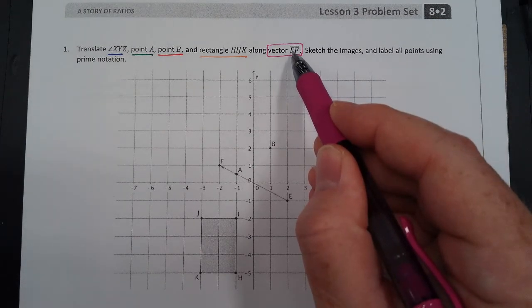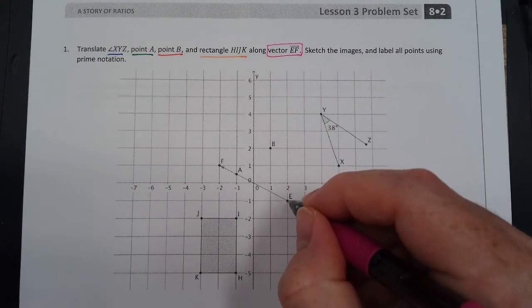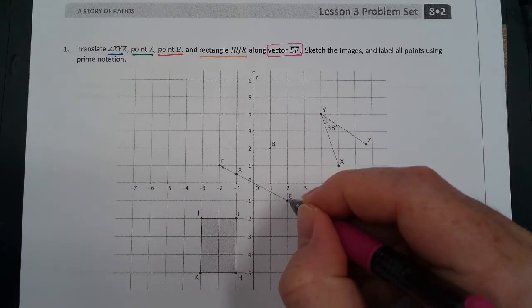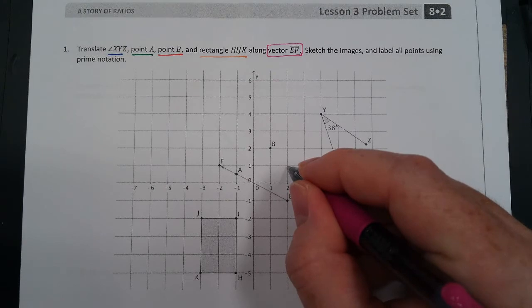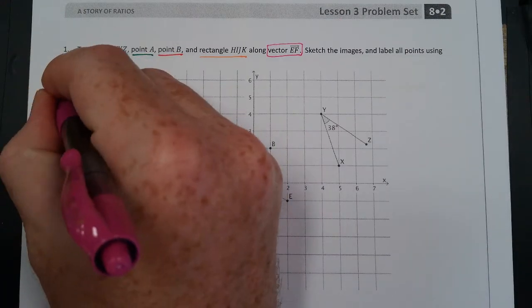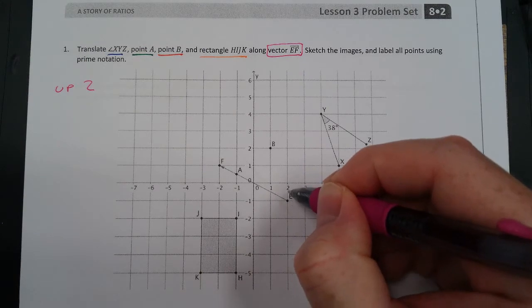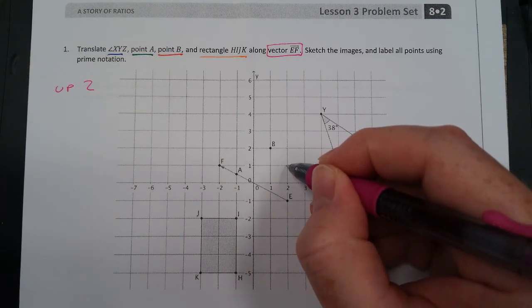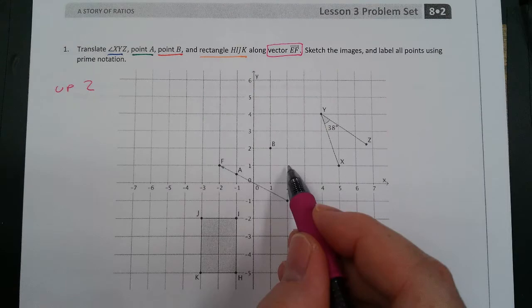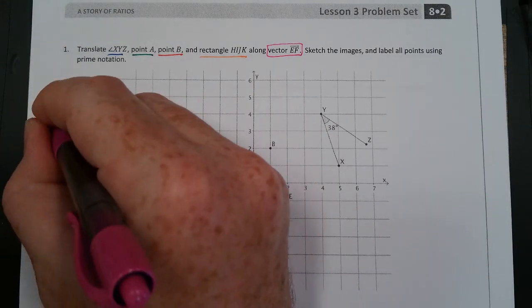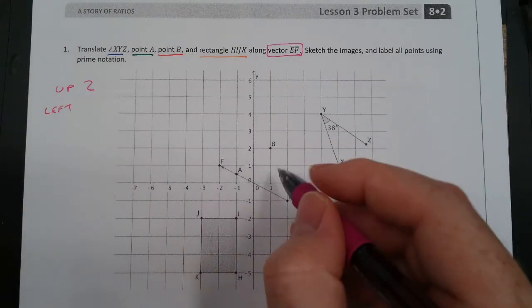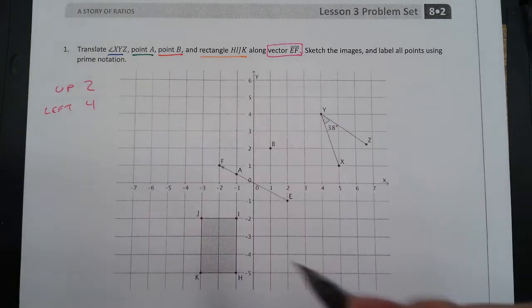So we start with E. Now, the rule for this vector on a graph means I go up 2 units, because it goes -1 to 0, 0 to 1, that's 2 units. And then to go to F, I go left 4 units.